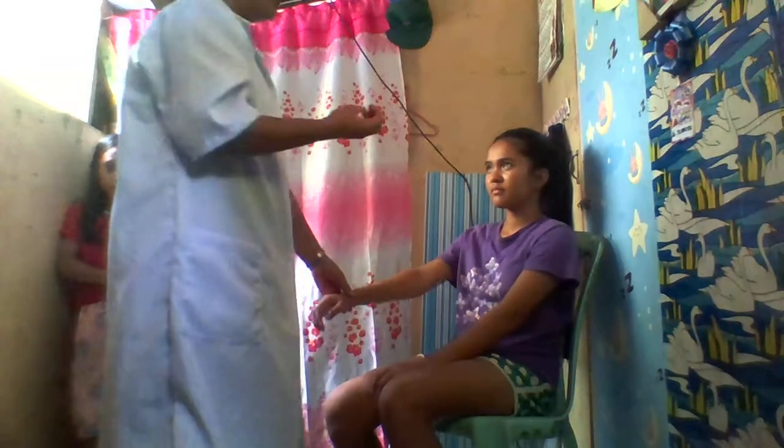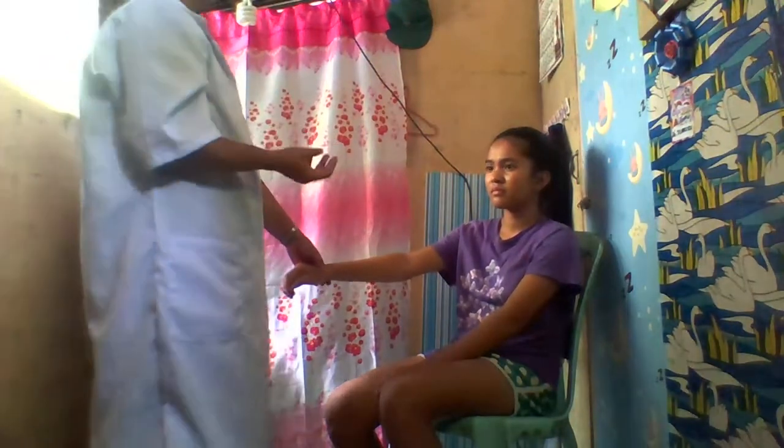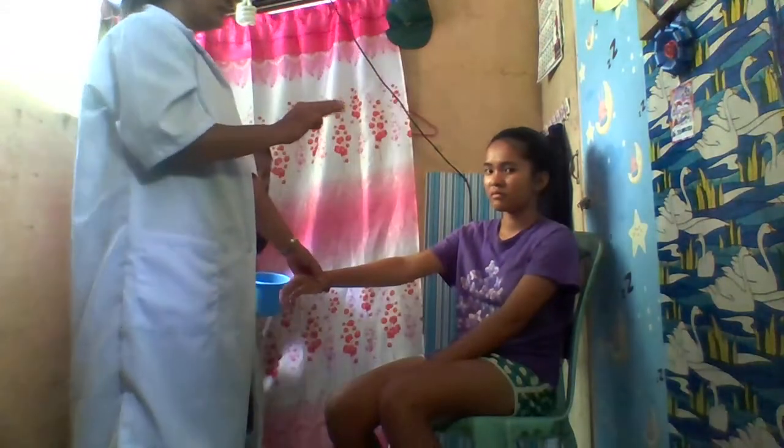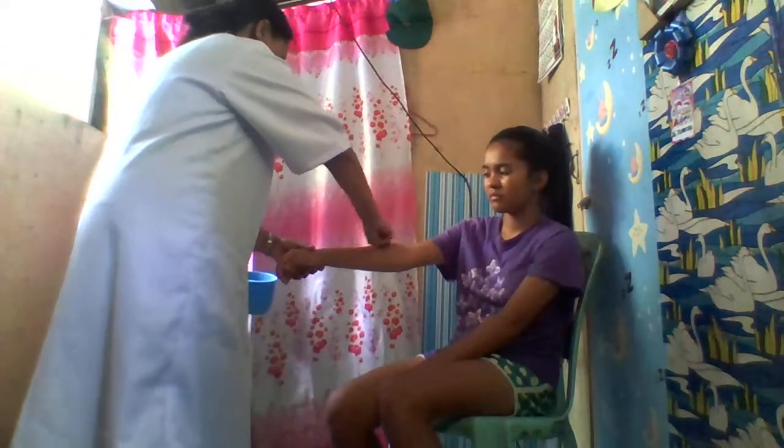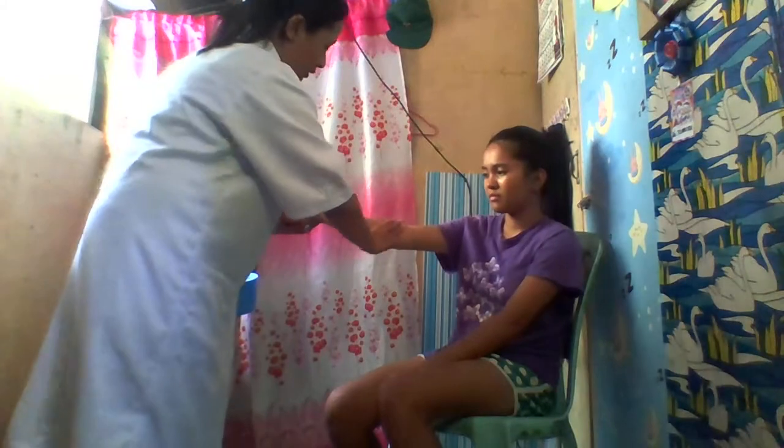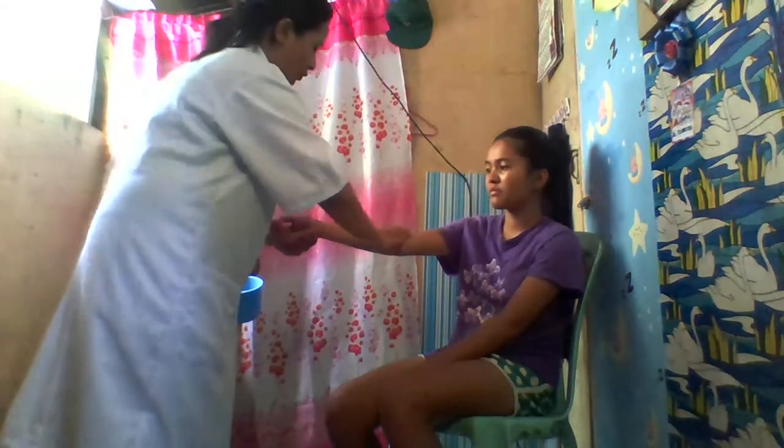Then inspect and palpate the skin texture using the palmar surface of the three middle fingertips, like this, from the outside to the inner side, to see if it is rough or smooth.